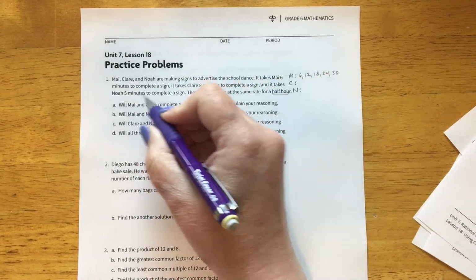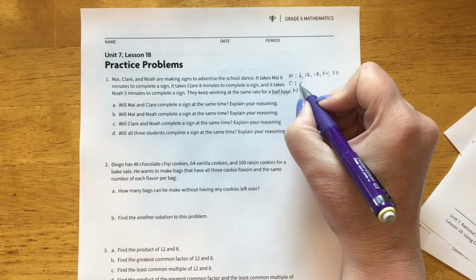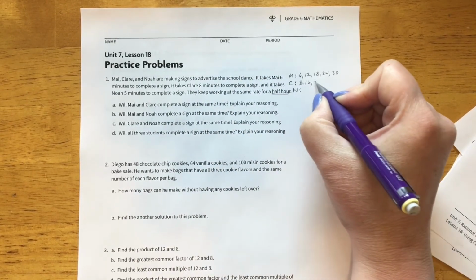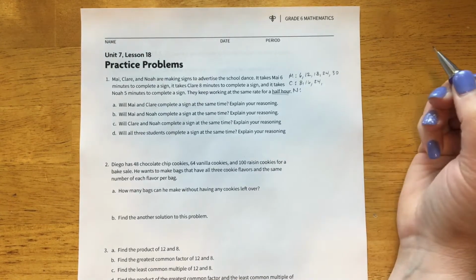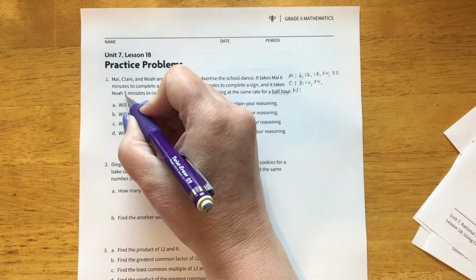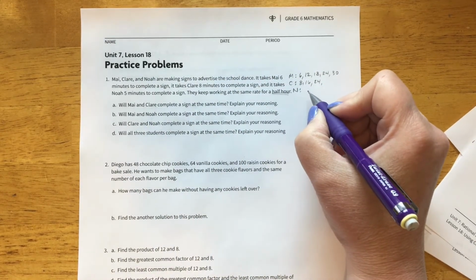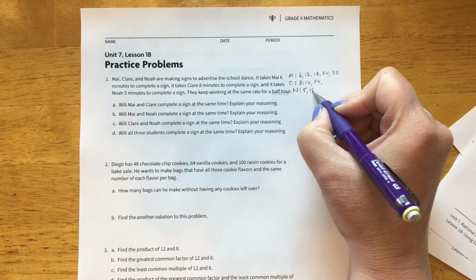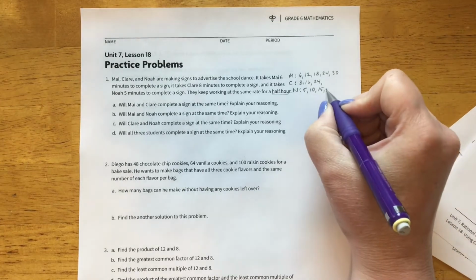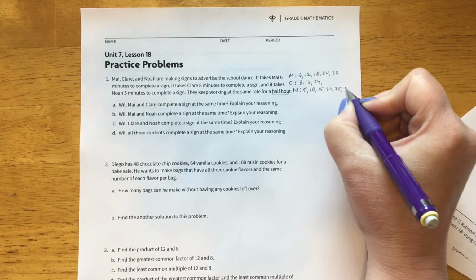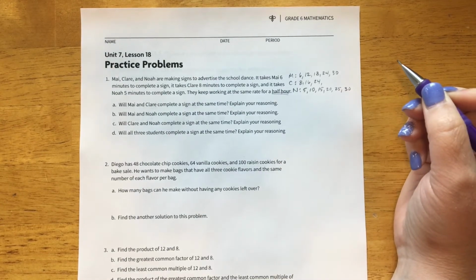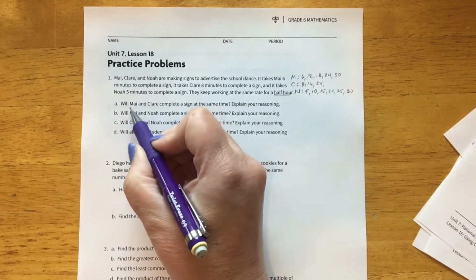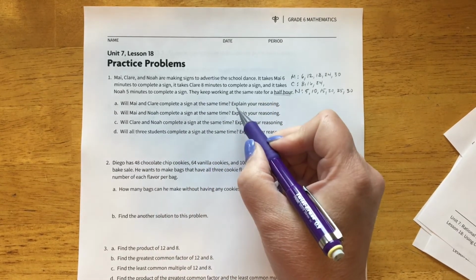For Claire, it takes Claire 8 minutes. So 8, 16, 24, 32. That's too big, so we can actually stop at 24. For Noah, he takes 5 minutes. So his multiples are 5, 10, 15, 20, 25, and 30. Once again, I can stop because we're stopping at a half an hour. Okay. So will Mai and Claire complete a sign at the same time?